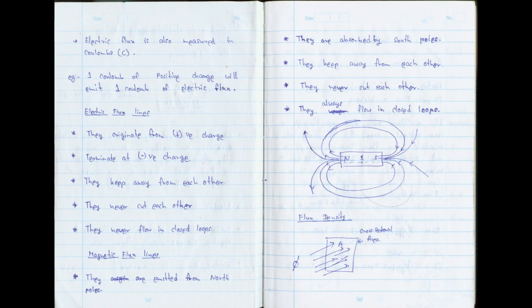Many people don't realize. You might have studied magnetism everywhere, but have you ever compared electric and magnetic? Then you know it. Magnetic flux always flows in a loop. Electric flux never flows in a loop. So magnetic flux, when you draw, you have to draw the flux line like this. Closed loop. Only the outside we draw, inside we draw in a dotted line.